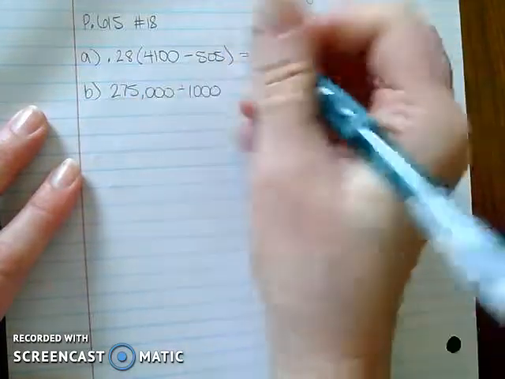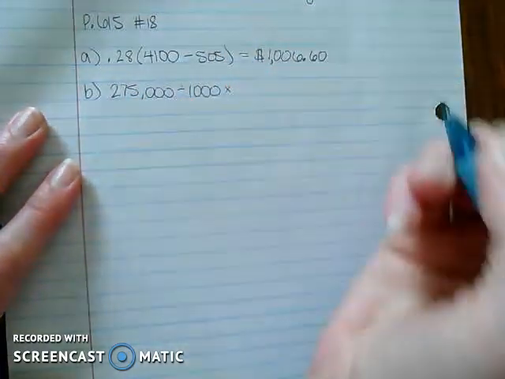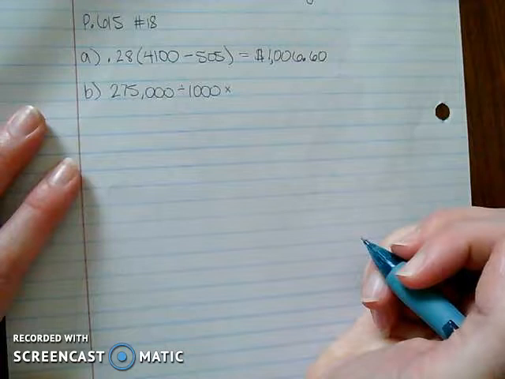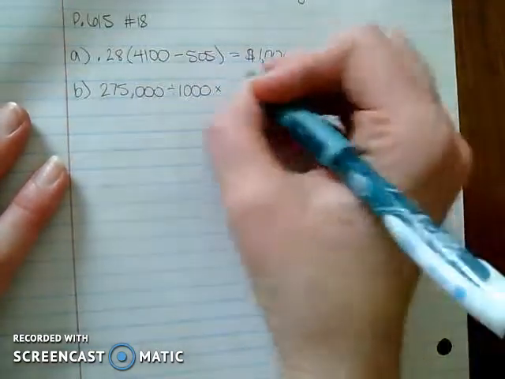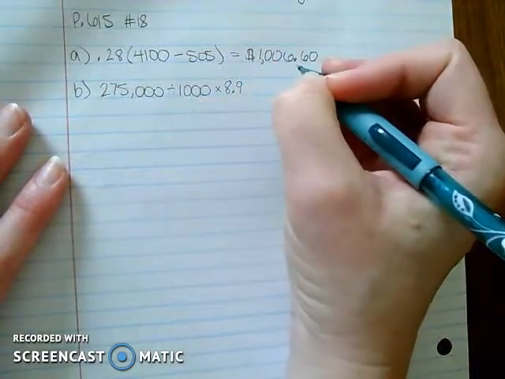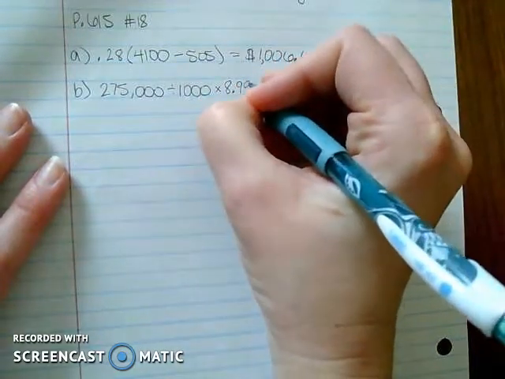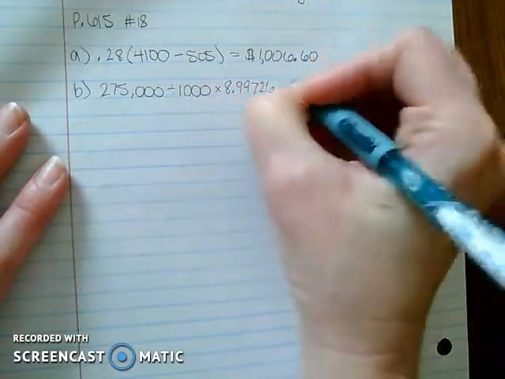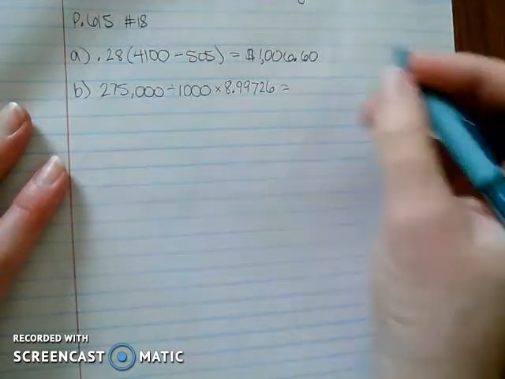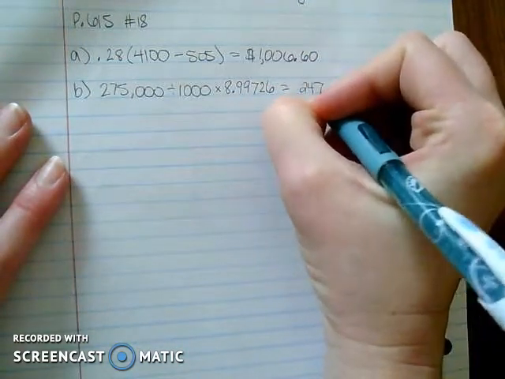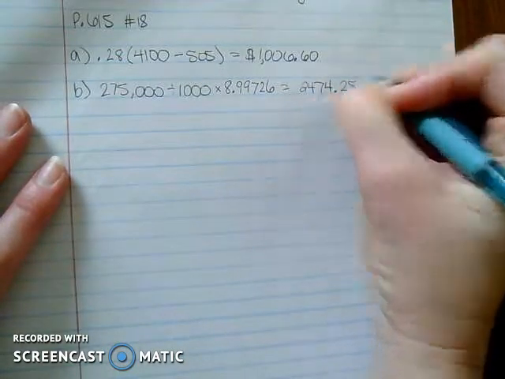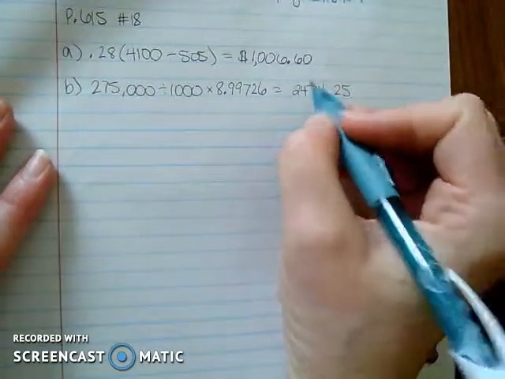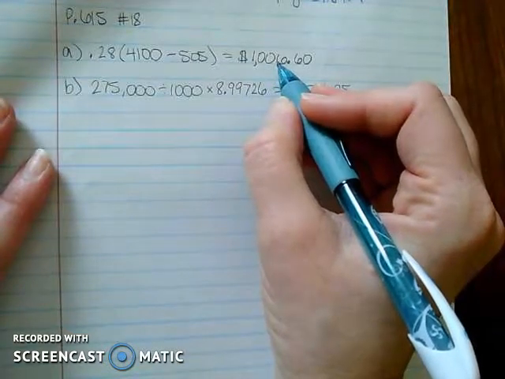Then what we're doing on the front is dividing by 1,000. Looking at the chart, 20 years at 9%, which is a very high percentage, gives you 8.99726. And that's a total of $2,474.25. So that already tells you you can't afford it because this number is even double what that number is.